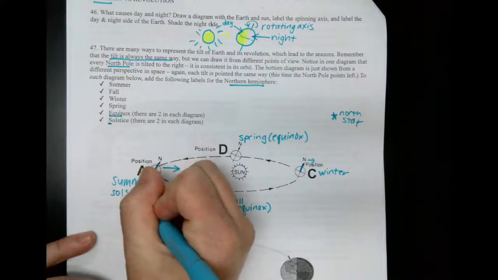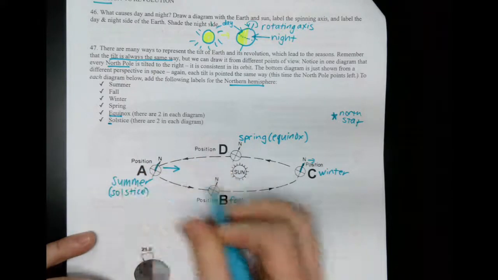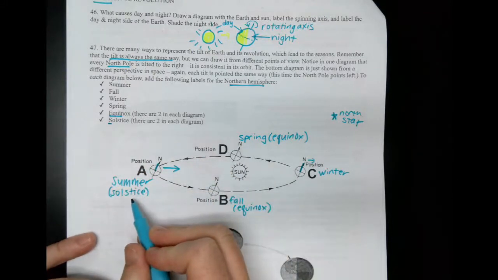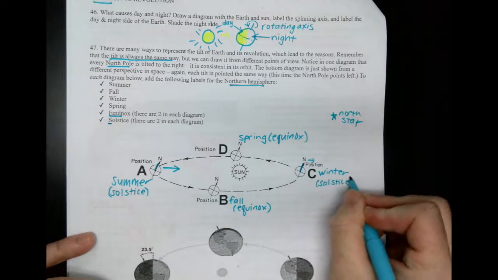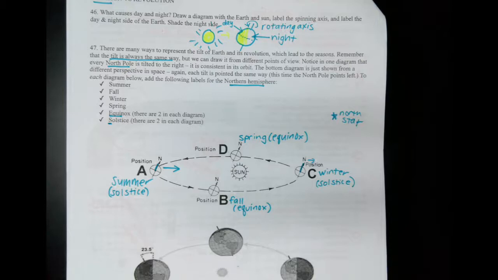In the summer solstice, our North Pole is tilted all the way toward the sun, and it is the longest day of the year. In the winter solstice, the North Pole is tilted all the way away from the sun, and it is the least amount of daylight hours in the year.